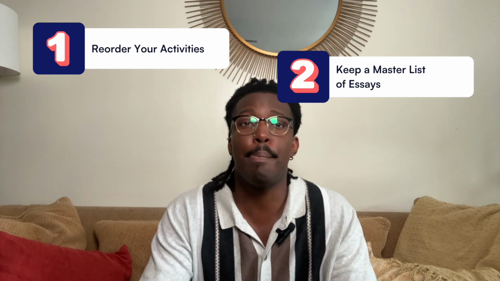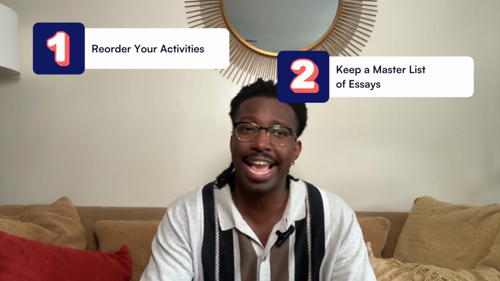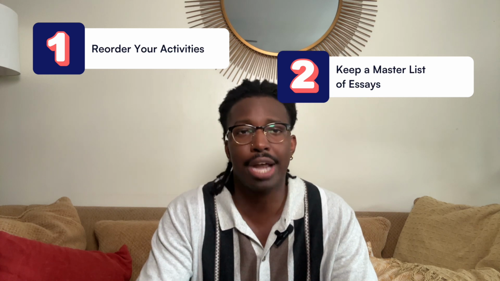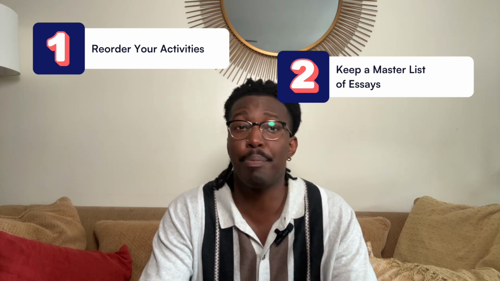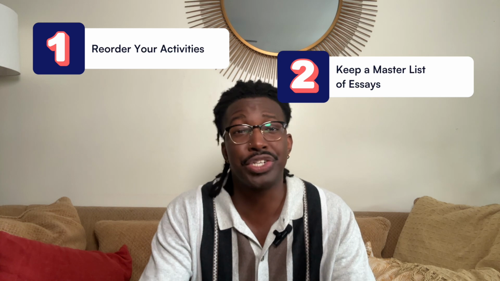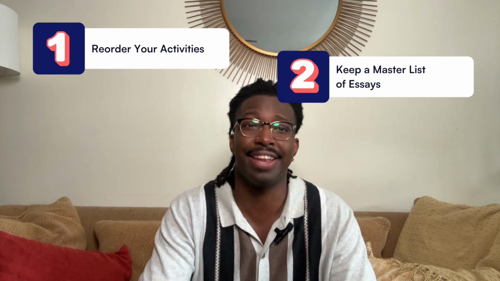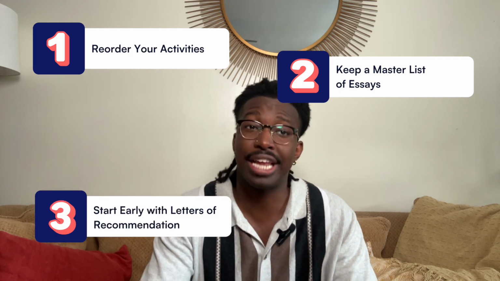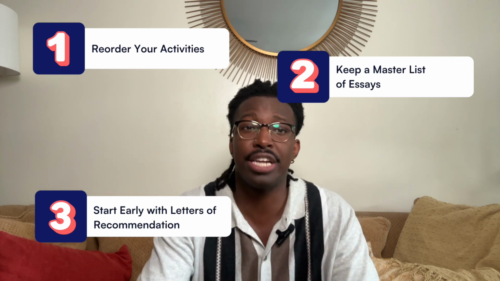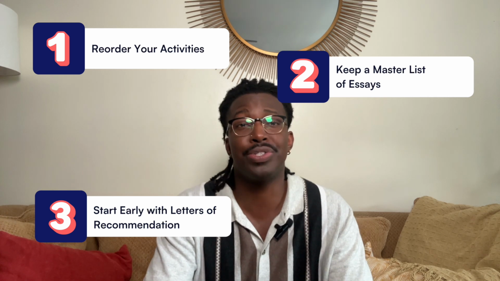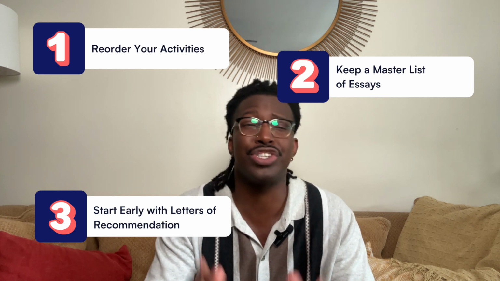And number two, keep a master list of essays. Track each college's deadline and supplemental essays. This seems simple, but you'd be shocked at how many essays and deadlines you're keeping up with your senior year. Some schools have 4 or 5 additional prompts. You do not want to forget about one of these and have to rush to finish it right up against the deadline. And number three, start early with your letters of recommendation. Reach out to those teachers, counselors, or mentors early to request your letters of recommendation. This gives them plenty of time to write a thoughtful and personalized letter on your behalf. Make sure to provide them with your resume or list of achievements to make the process a lot smoother. Starting early really helps to avoid last-minute stress and ensures that letters are as strong as possible.